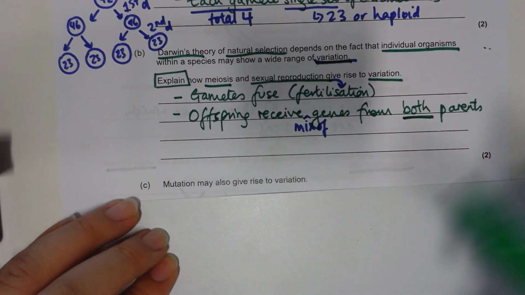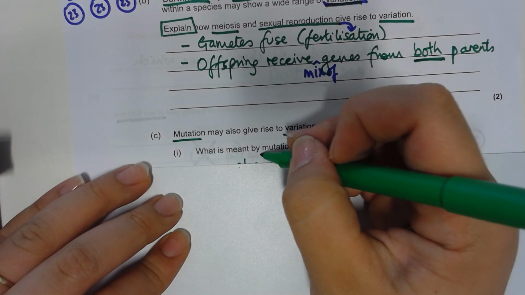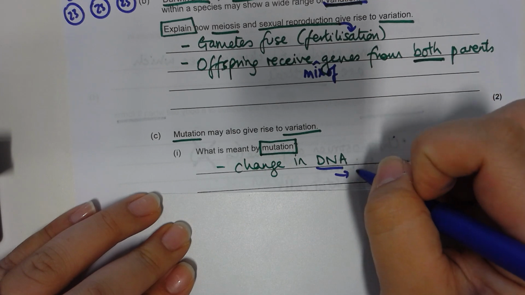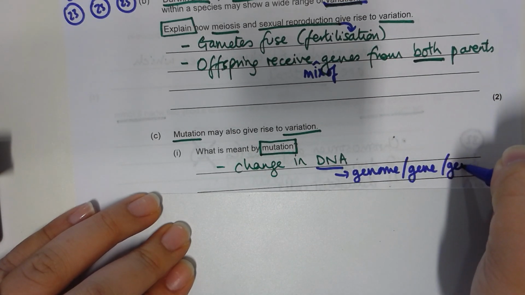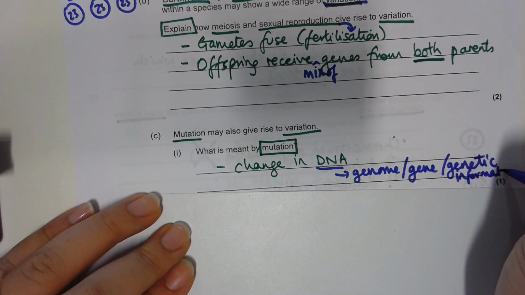Next question, mutations may give rise to variations as well. What is meant by mutation? Well, mutation is a change in DNA. You could also say a change in the genome, or you can say a change in a gene or genetic information. That's fine, as long as you are specific that it is a change.